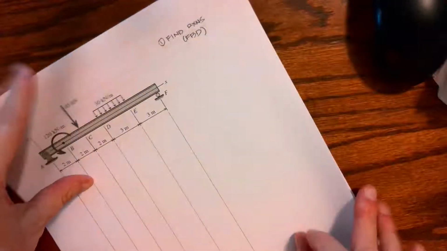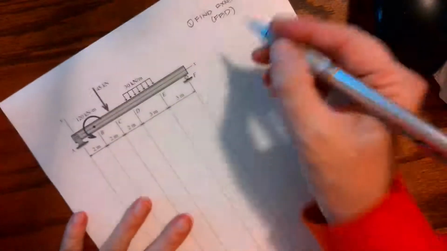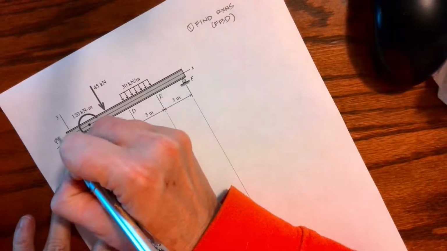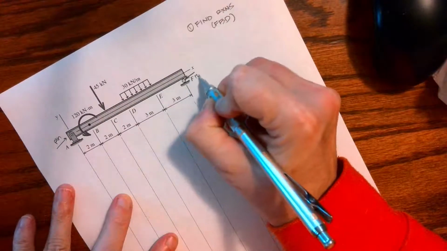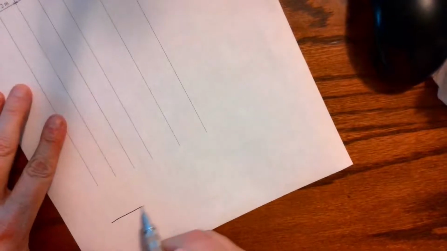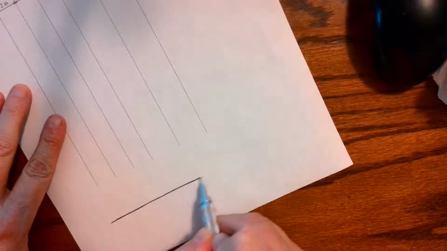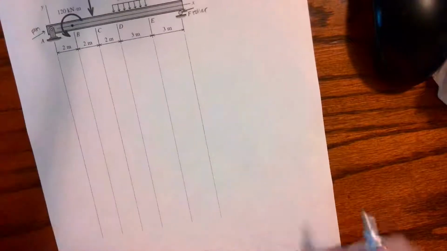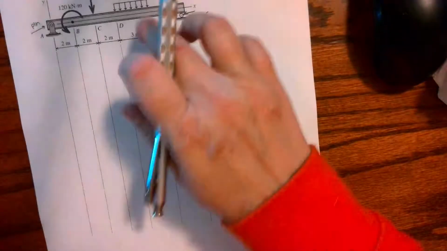And let me take this out so we don't have those lines underneath. Okay, so I'm going to draw a free body diagram. I recognize that I have a pin at A and a roller at F. So when I draw that free body diagram, let's come down here. Okay, I have a pin at A and a roller at F. We'll just do it all the way across, just like what we can see our beam is.